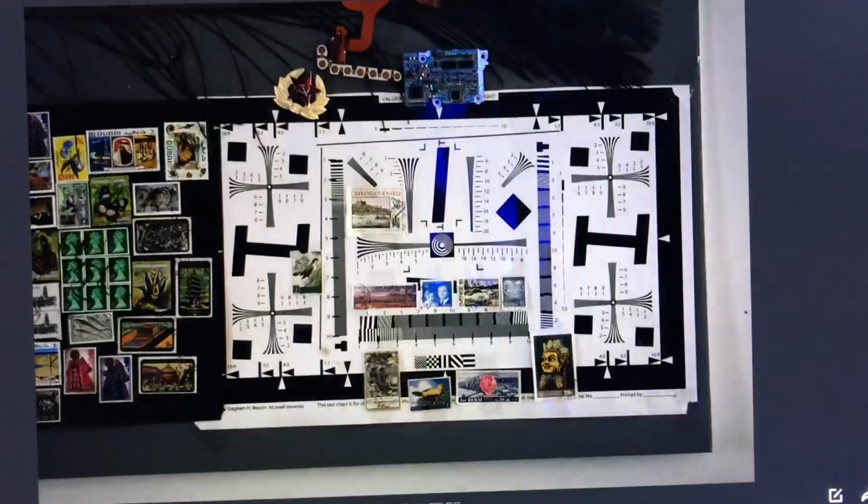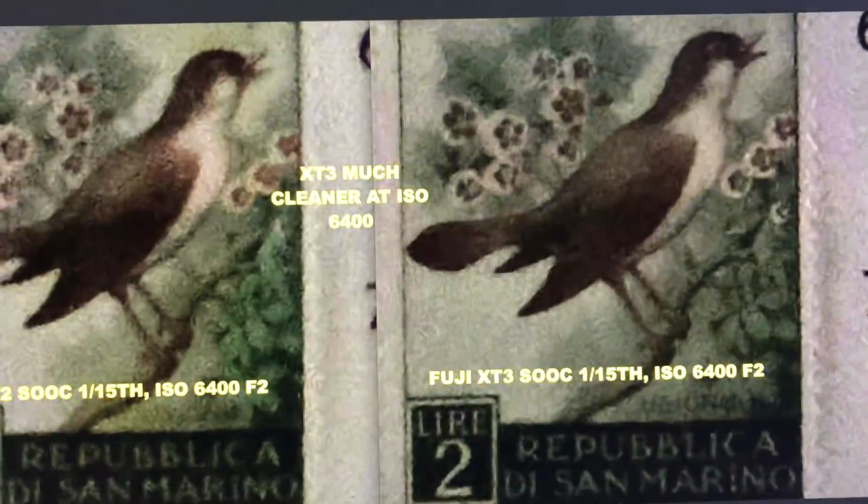Here's the full res shots. Here you can actually see the X-T3 on the right. You can actually make out the dates on the X-T3. You can't make out anything on the X-T2. This is ISO 6400.